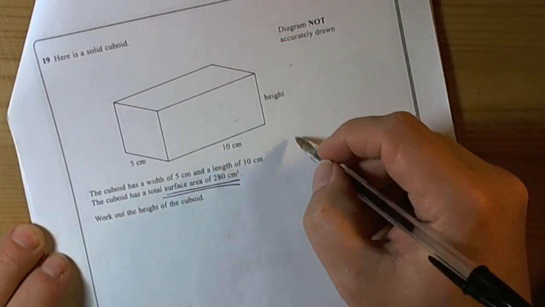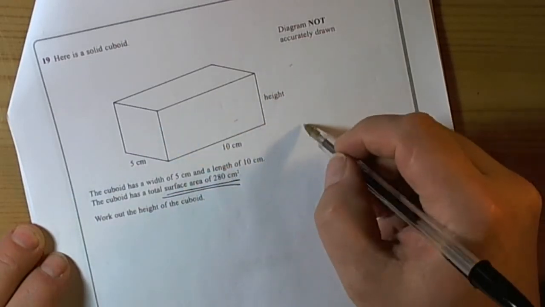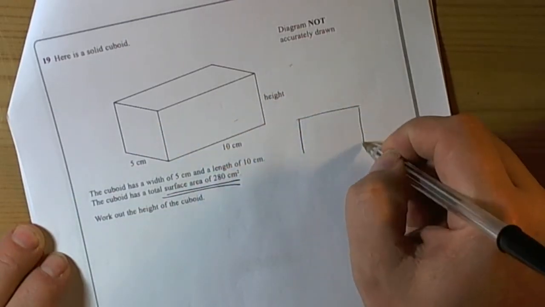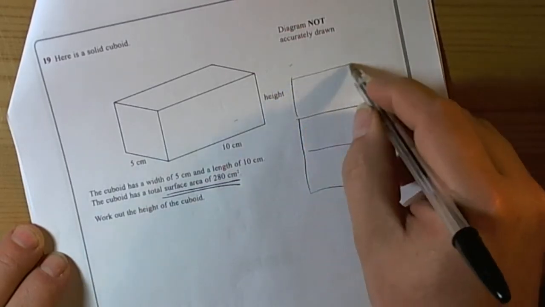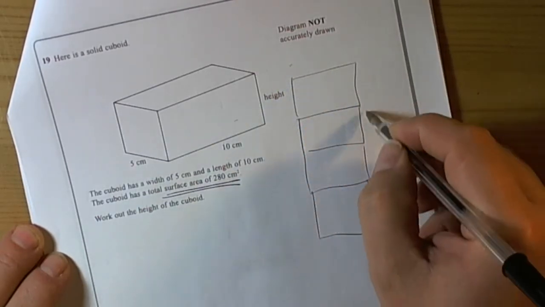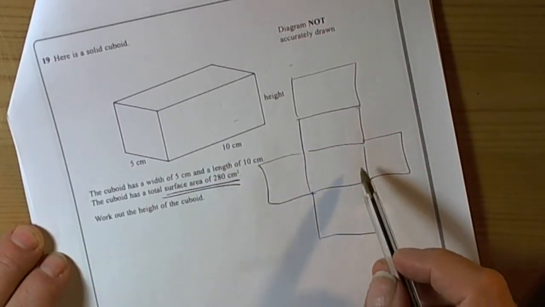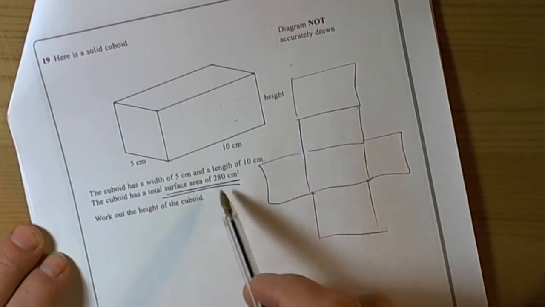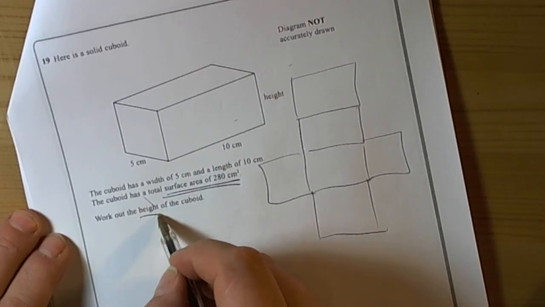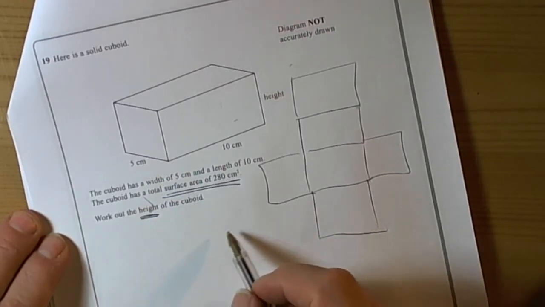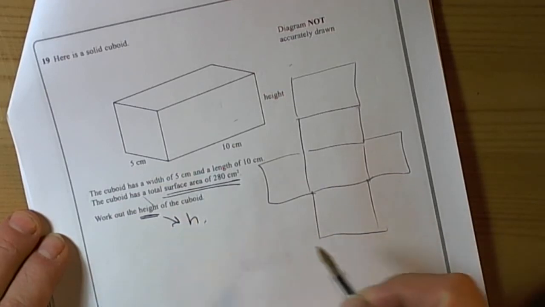We need to remember that the surface area of a cuboid is like thinking of the faces all added together. So we've got a cuboid with 6 faces, and therefore we've got to work out the area of each face to get the total surface area. They've told us the surface area, so we've got to work out the height. There's a missing number, so we've got to use that fact. So let's call the missing number h for height.